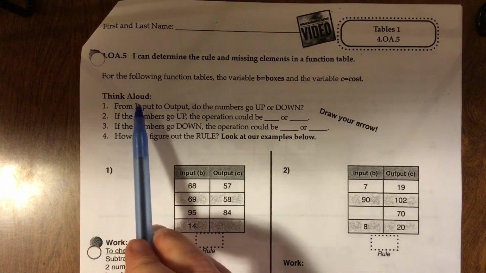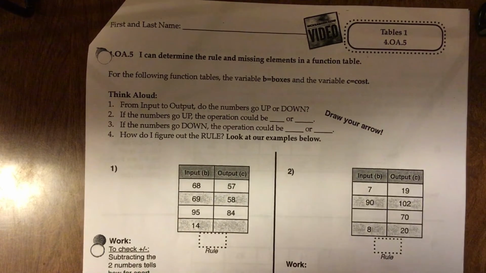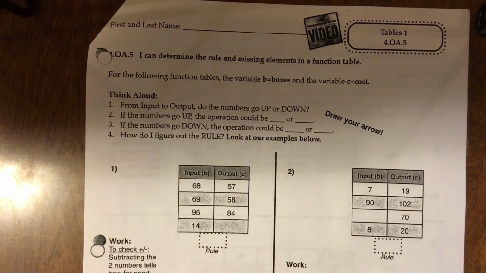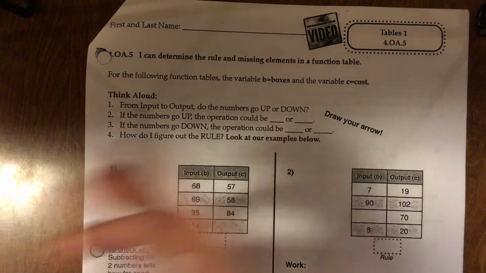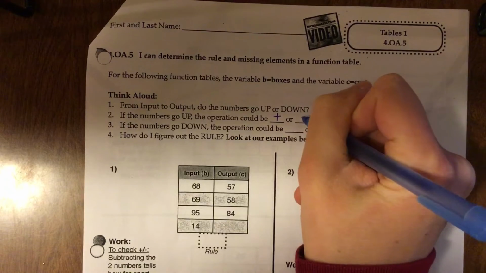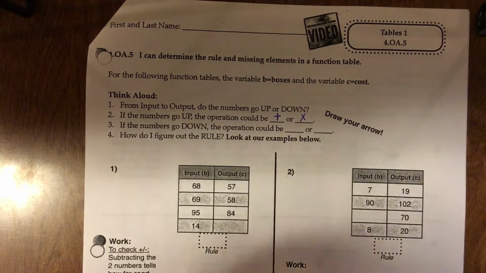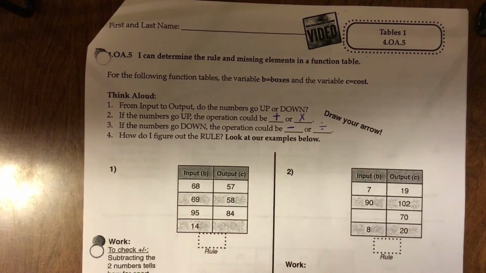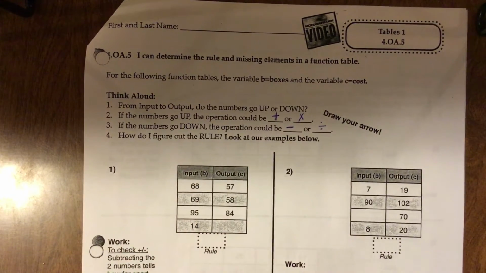Our think aloud to help us remember what to do. Number one, first thing you do is ask yourself, from input to output, do the numbers go up or down? If the numbers go up, then we know the operation could be addition or multiplication. If the numbers go down, the operation could be subtraction or division. And of course, we would draw our arrow going up or down, and then figure out the rule. You can look at our examples below.